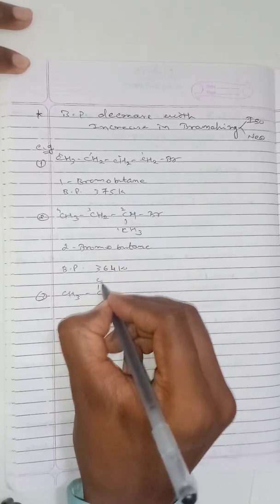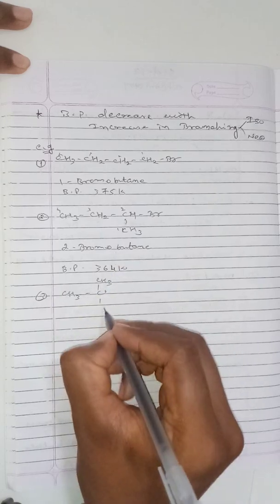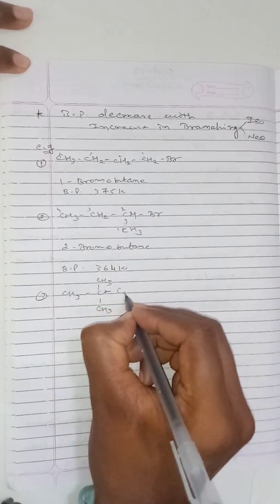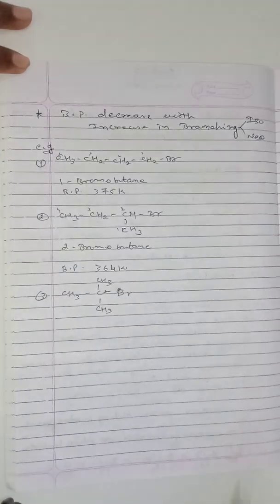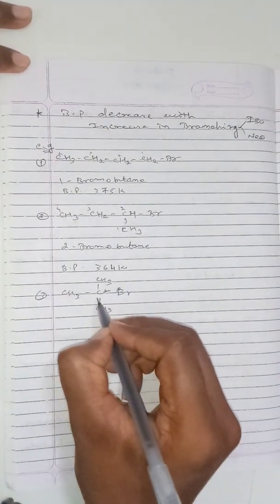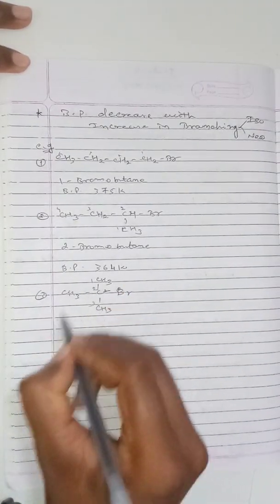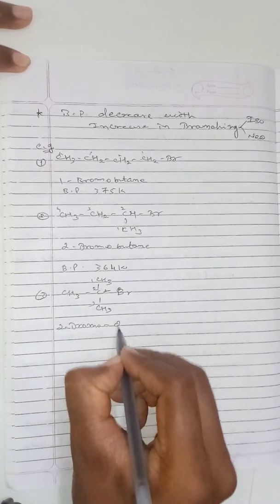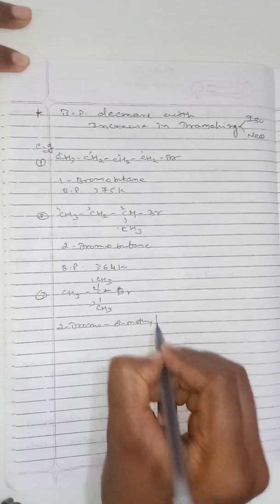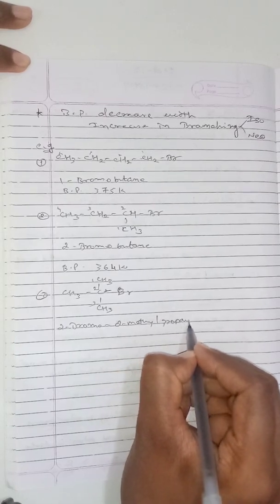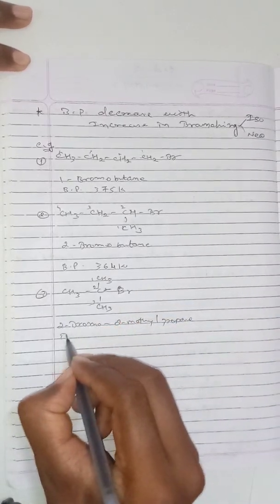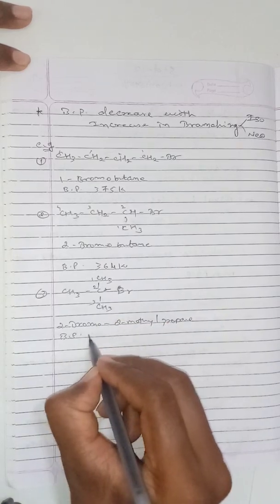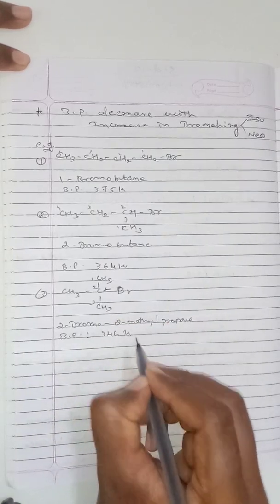Number 3, CH3 CH with 2 branches CH3 Br, 2-bromo-2-methylpropane, and its boiling point is 346 Kelvin.